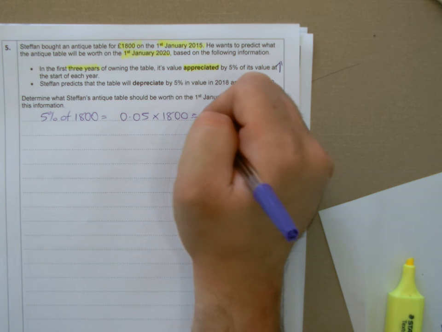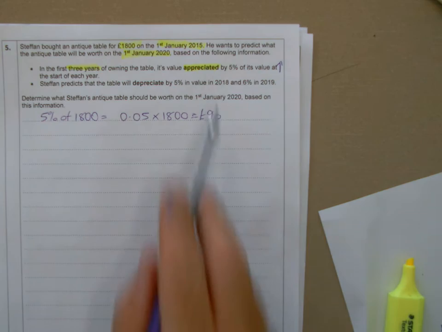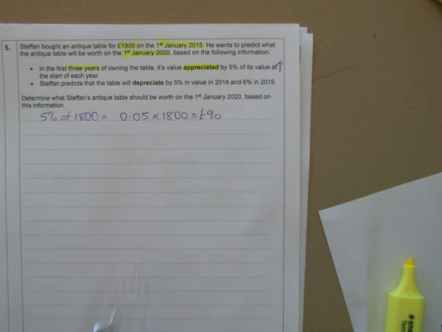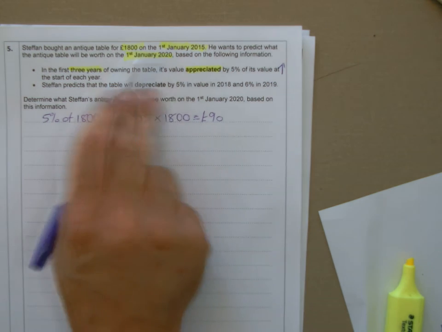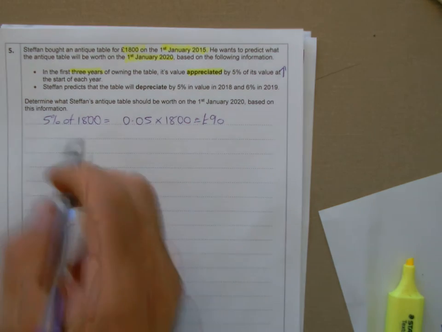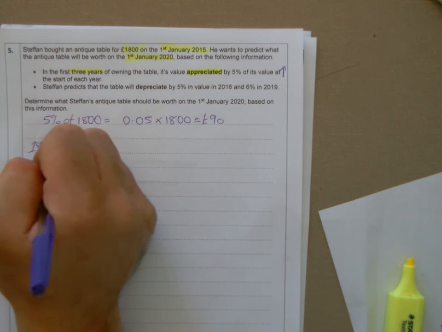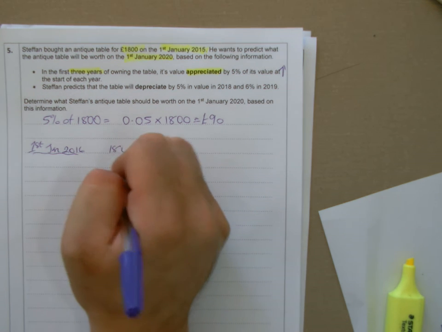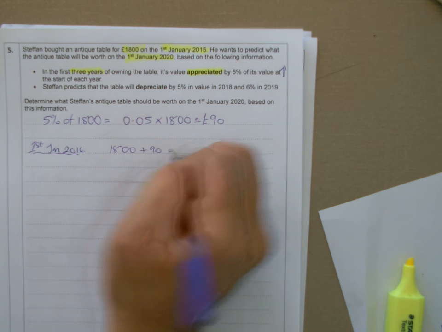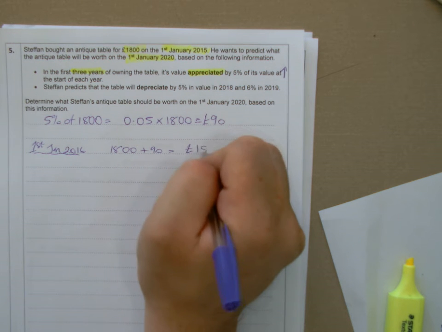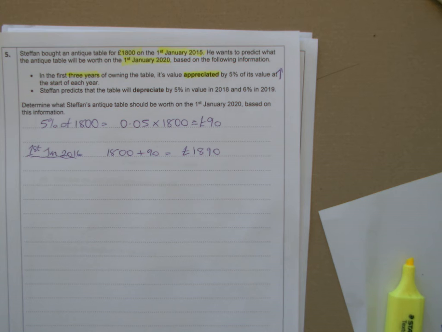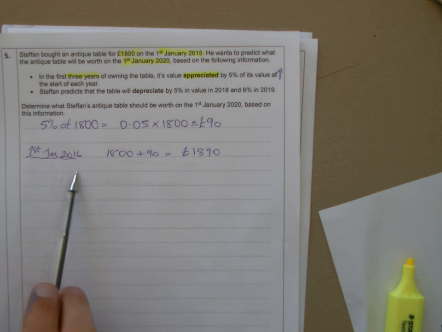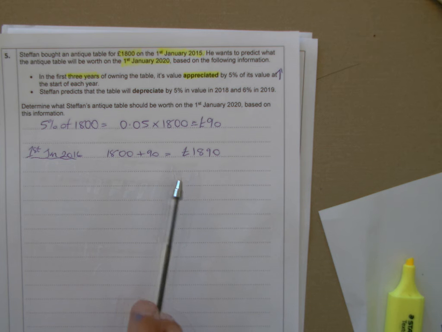So that means it goes up, doesn't it? Appreciate means goes up by £90. So if it was worth £1,800 on the 1st of January 2015, then on the 1st of January the following year, 2016, it's gone up by £90. So we'll add £90 on, and we get 1,890. Now you've got to be careful here, because you might think, well, on the 1st of January 2017, another £90 has gone up by. You might be thinking like that.